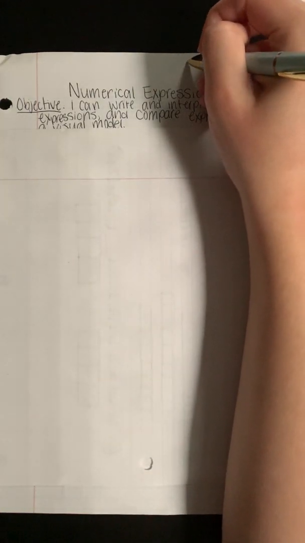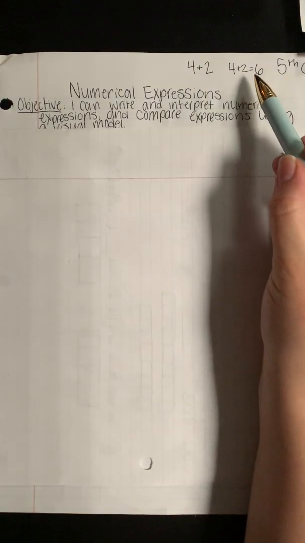To review, expressions are when we have math sentences without equal signs. So for example, 4 plus 2 is an expression, but 4 plus 2 equals 6 is not. When you have an equal sign, that is called an equation. So there are no equal signs in our lesson today.